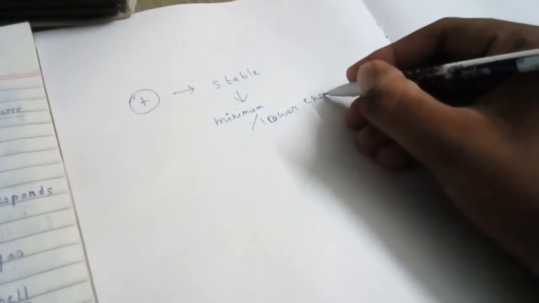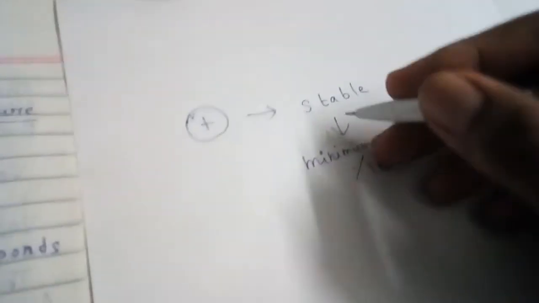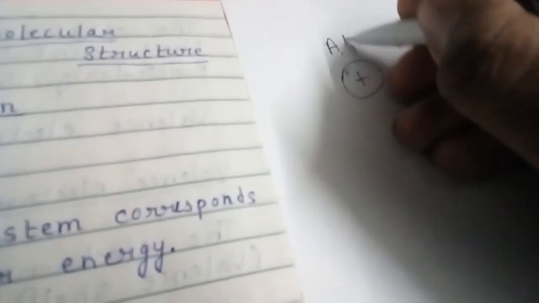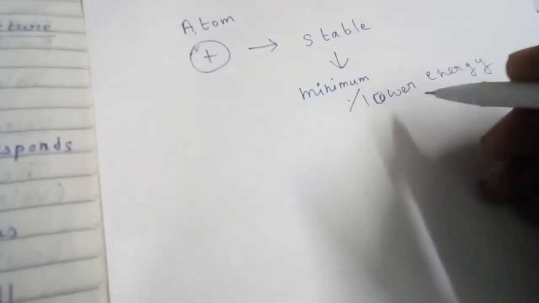That means when an atom becomes stable, it comprises minimum or lower energy.